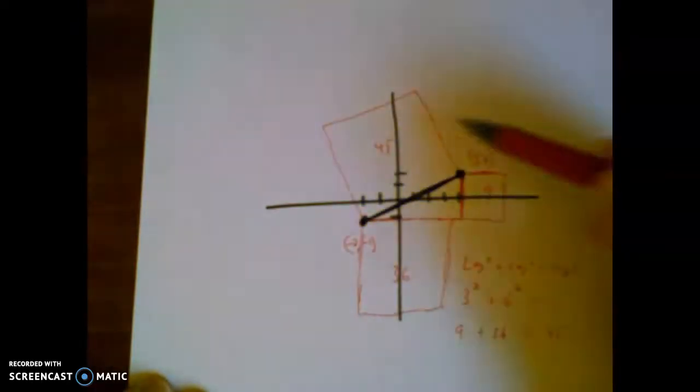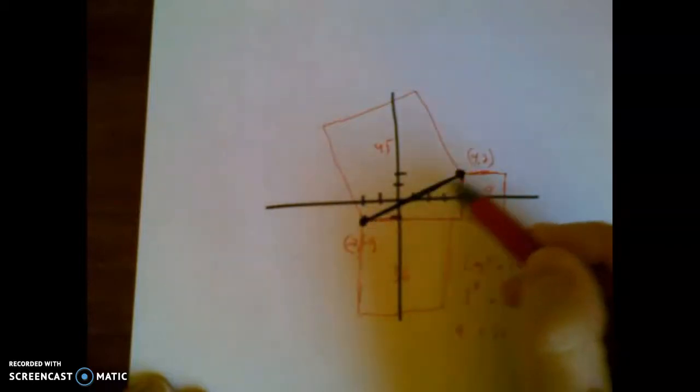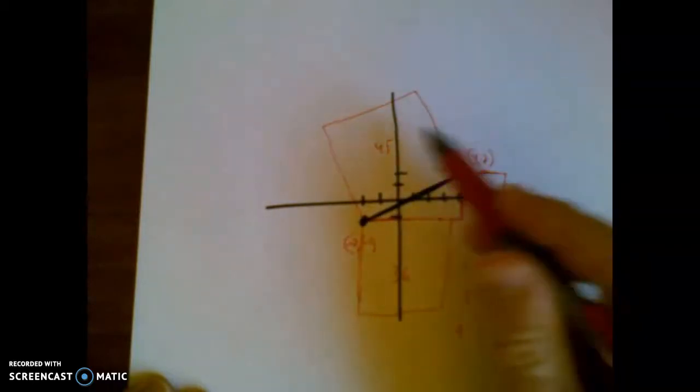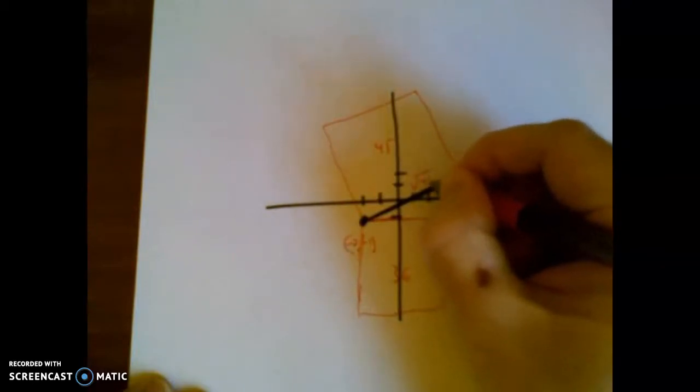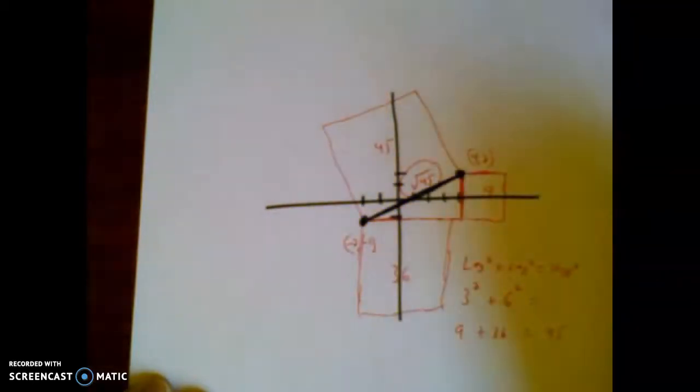So if the area of this largest square is 45, that means to find its side length, we have to undo the square, which is the square root. So that's how we get the square root of 45 as your side length.